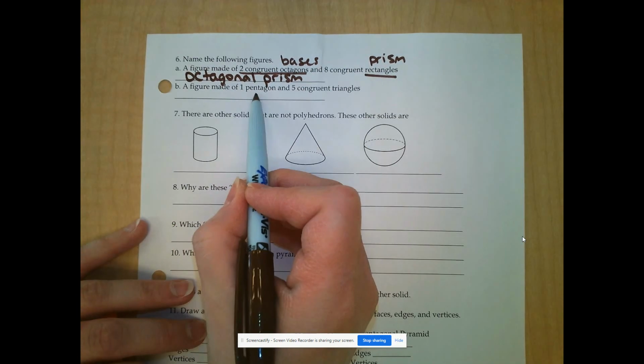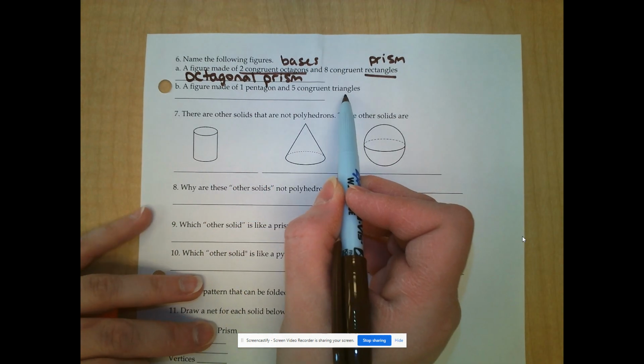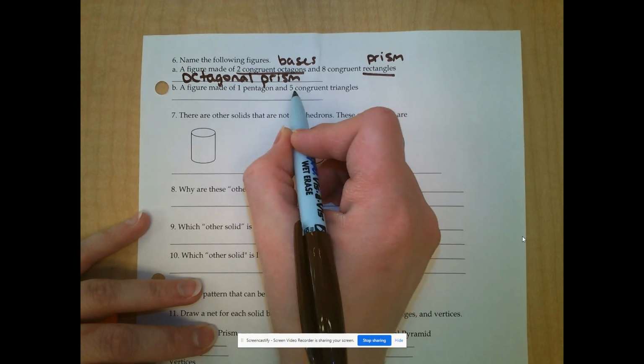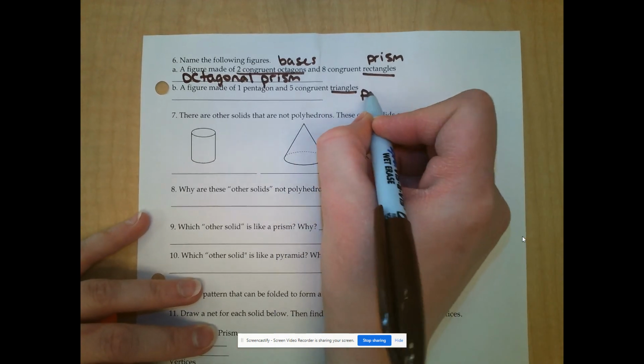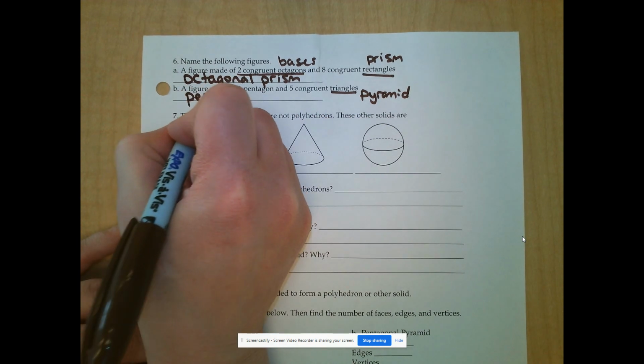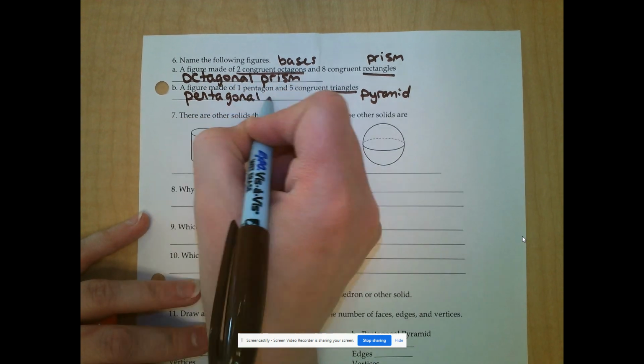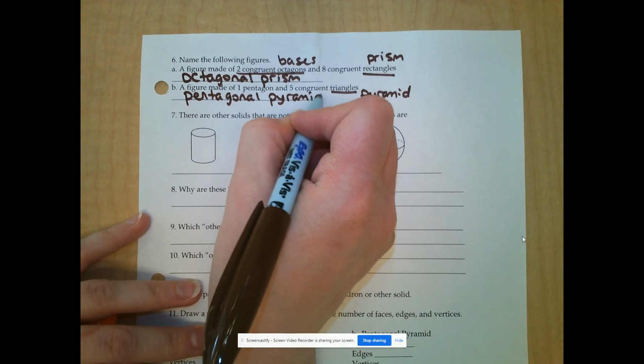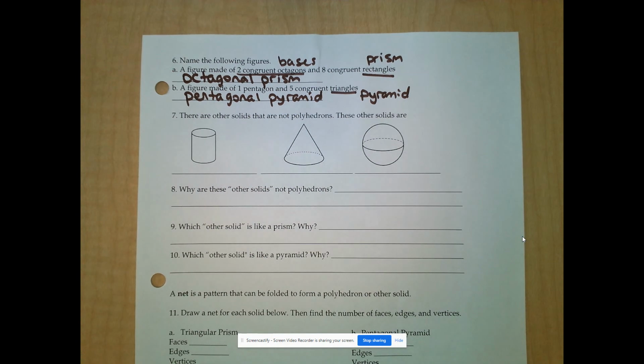A figure made of 1 pentagon and 5 congruent triangles. So you've got a single pentagon, and if everything else is a triangle, that tells us it's a pyramid. So 1 pentagon would make it a pentagonal pyramid. And yes, it is that easy. If everything else is a triangle, pyramid. If everything else is a rectangle, prism.